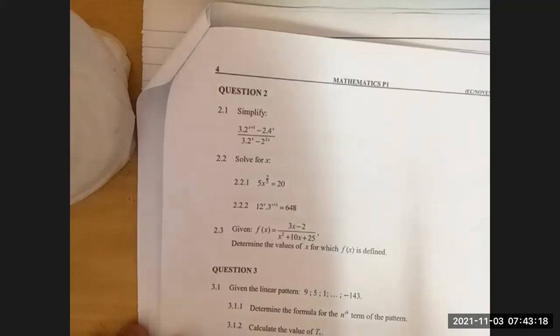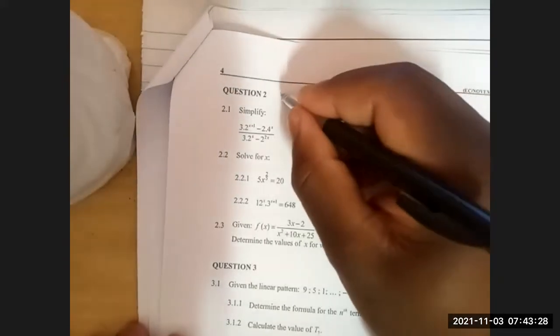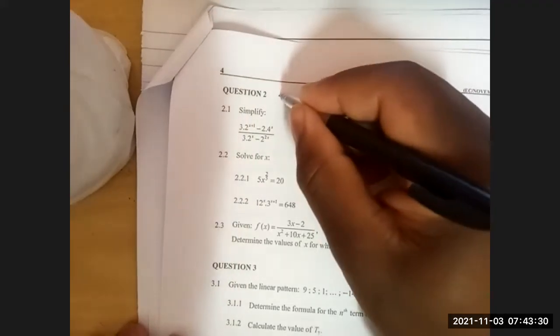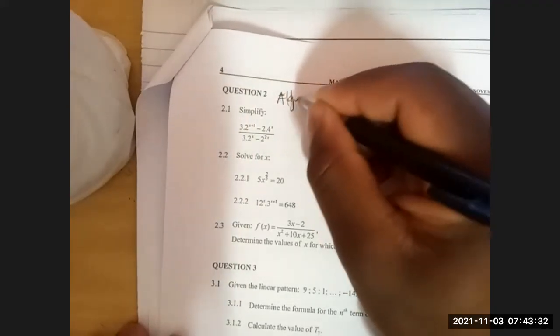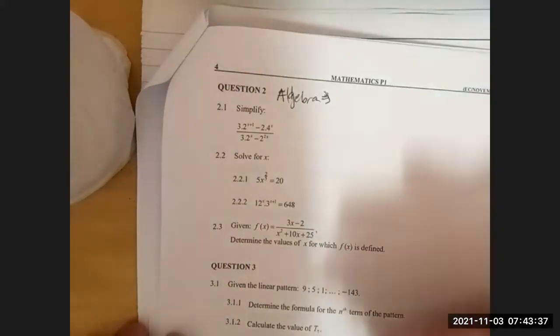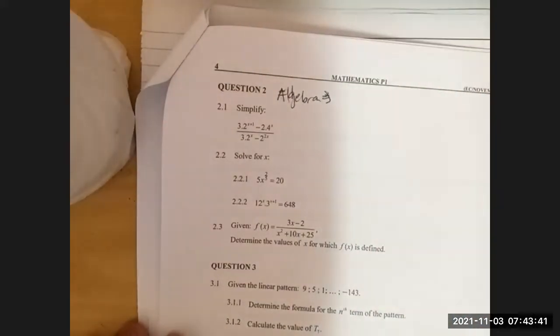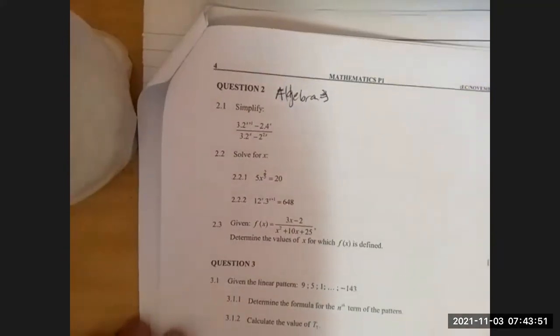So now what is it that we are seeing in front of us? We are now looking at question 2 of that question paper. And this question is also part of algebra, right? Specifically here, as you can see, you should browse through. These are exponents questions. But if you look at 2.3, there is no exponent question, but it's also part of algebra.